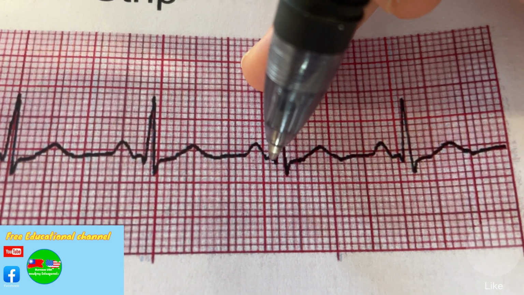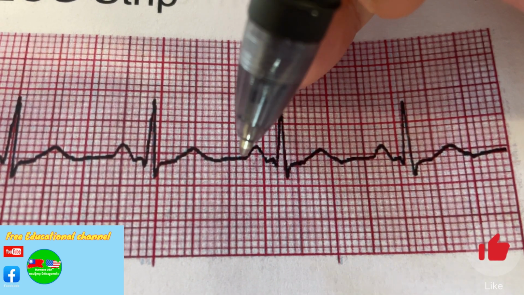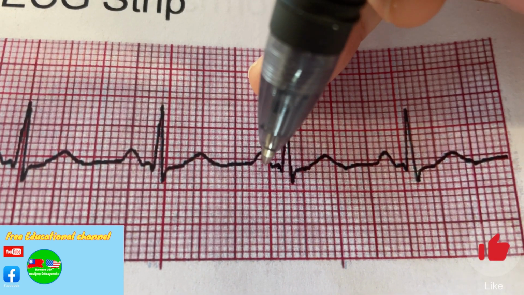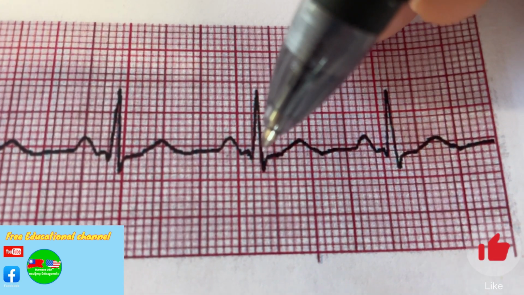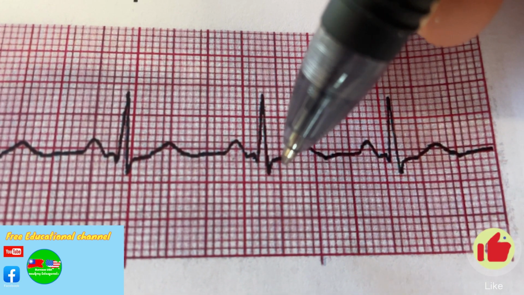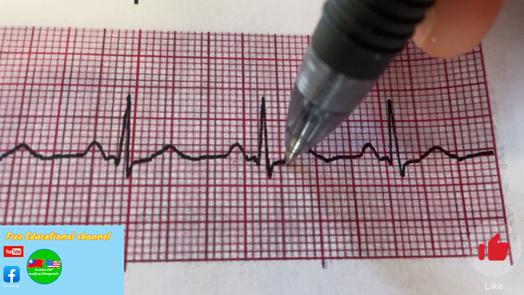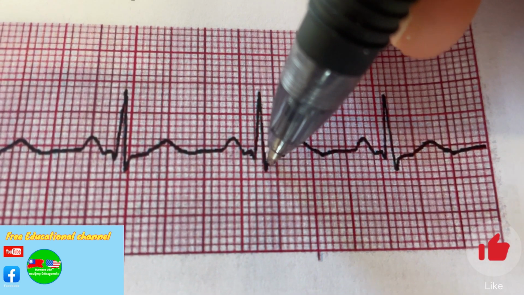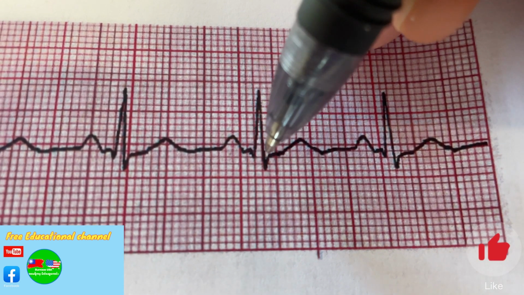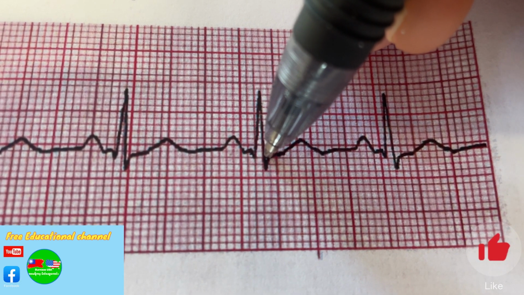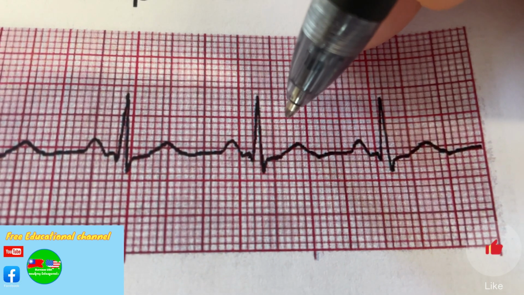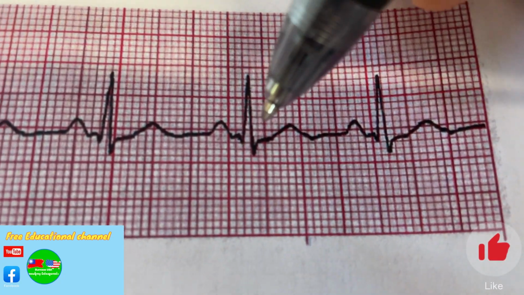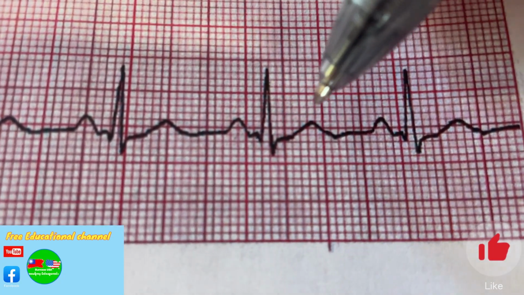It ends right before starting the Q. So 1, 2, 3. That's good because it has to be 3 to 5 boxes. And look at the QRS. QRS ends right here. Okay, so we have 1, 2, and 3 boxes. Technically 1, 2, and 3 boxes. That's good. It has to be 3 boxes or less for the QRS.